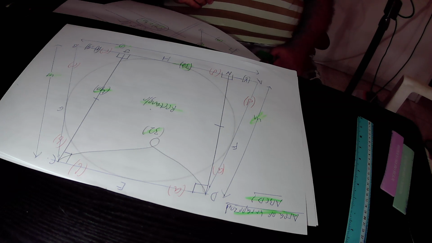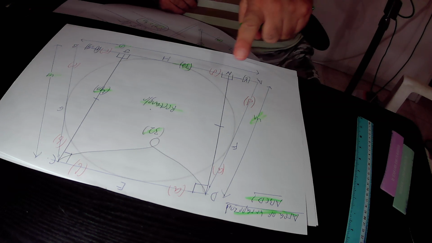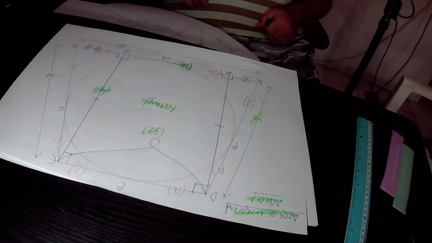Our task is to find the area of this trapezoid ABCD.